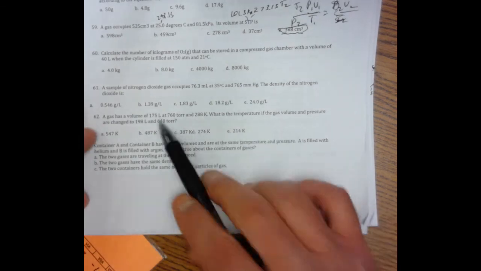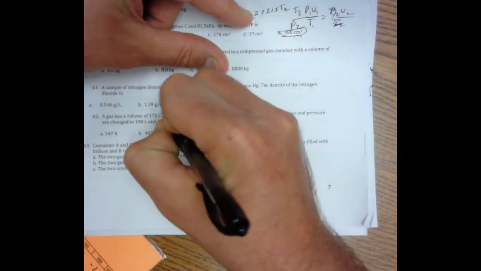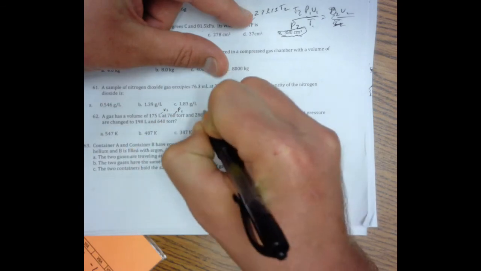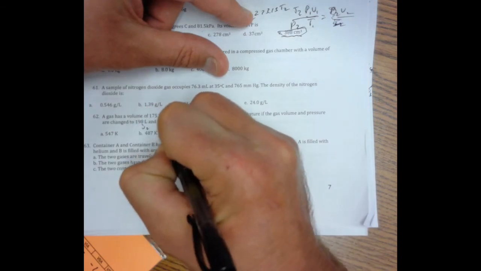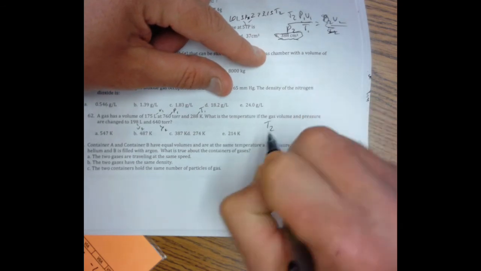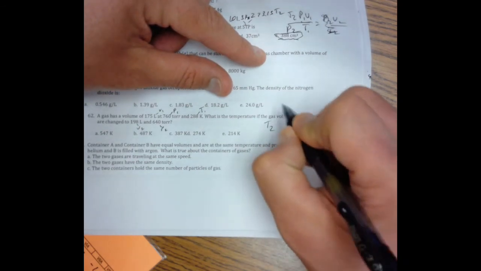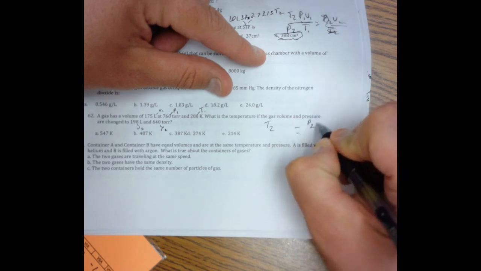Okay, so this is a combined gas law problem. So here is V1, P1, T1. Here is V2, P2. So we're solving for T2. T2 goes up to the top, and all this is equal to P2, V2.